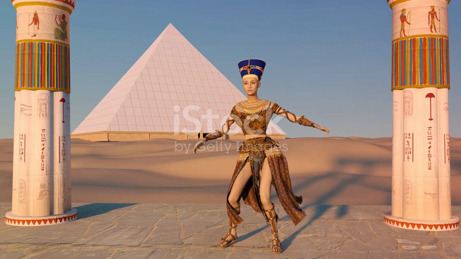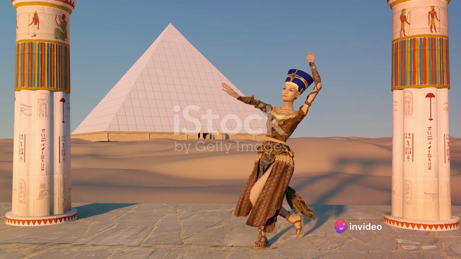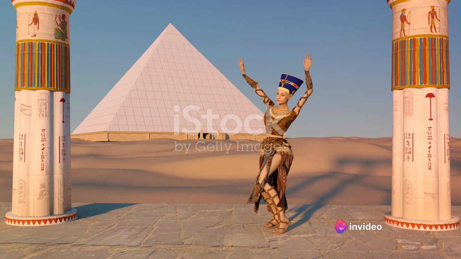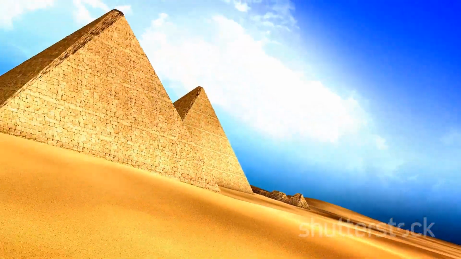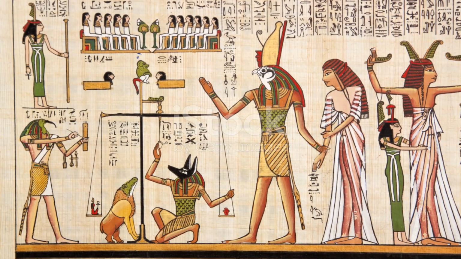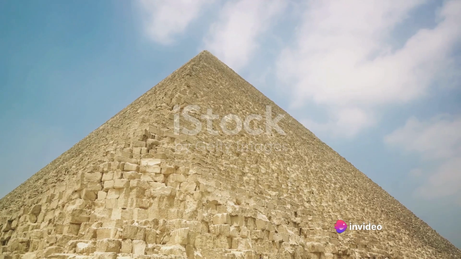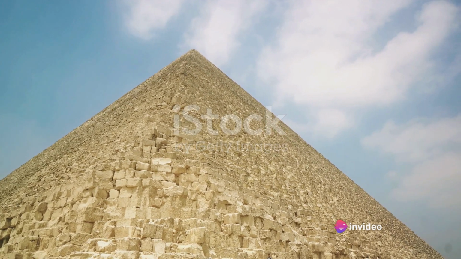After the turmoil of the First Intermediate Period, the Middle Kingdom emerged around 2050 BC under the rule of Mentuhotep II, who reunified Egypt after almost a century of political fragmentation. The Middle Kingdom is often considered a period of reform and cultural resurgence. It was during this time that Egypt, once again, became a land of stability and prosperity.